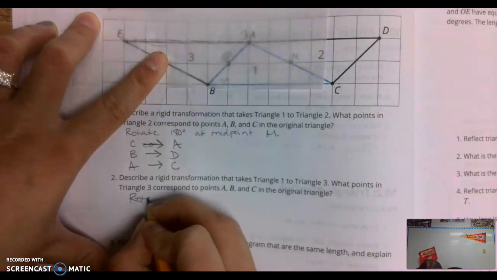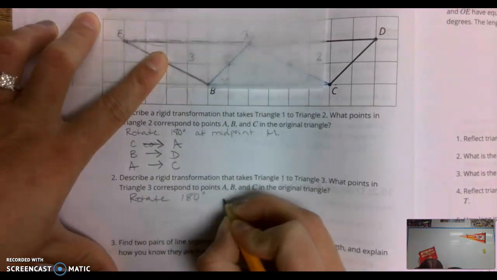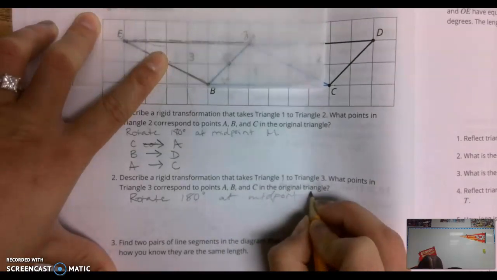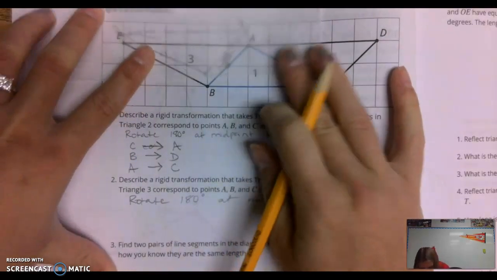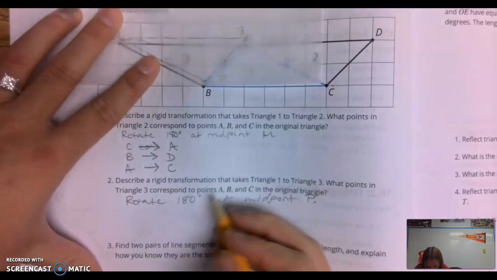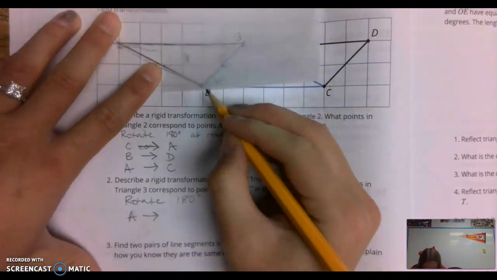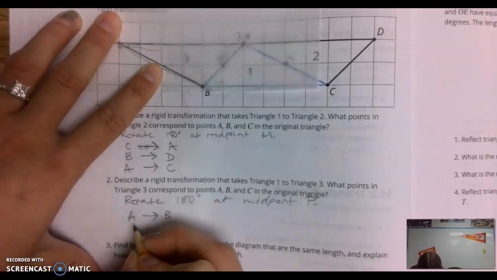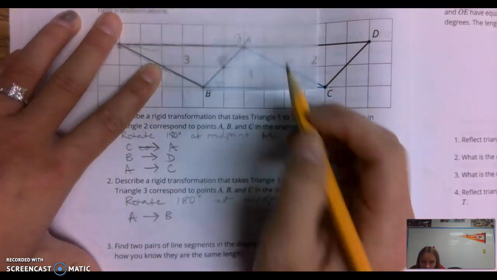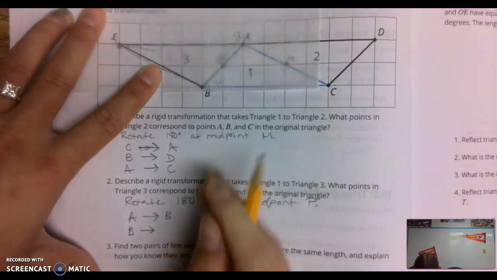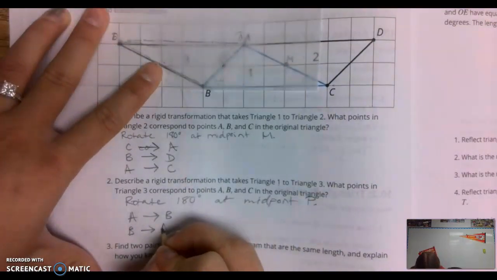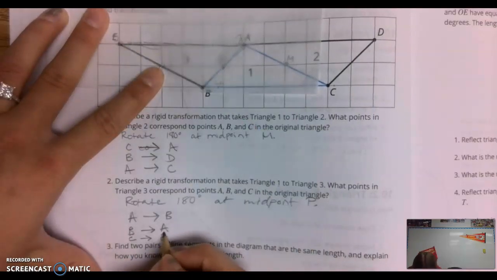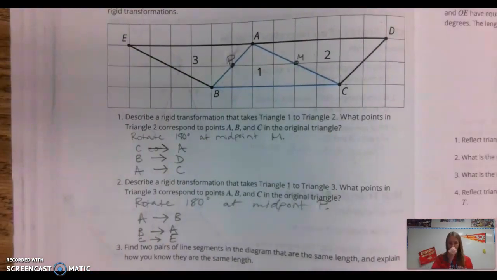So rotate 180 degrees at midpoint P. Alright, so my original A now lands on B. And then let's say our B now lands on A. And then our C lands on E. Okay.